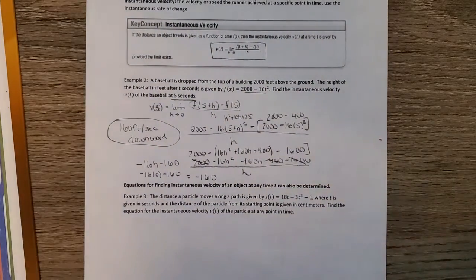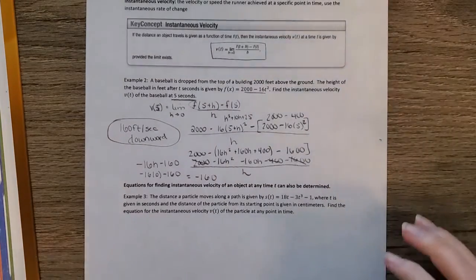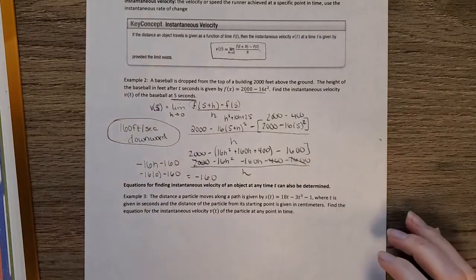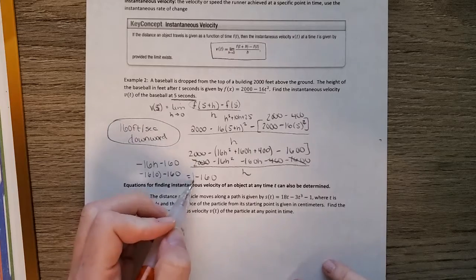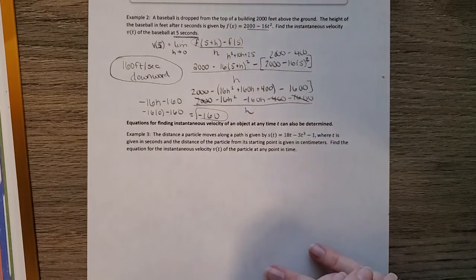So this is how you're going to apply what we were learning yesterday. We drop a ball and we're trying to figure out at that specific moment what velocity the ball is traveling at. At 5 seconds, it's going exactly 160 feet per second, and it's going in the downward direction, which is why we see the negative. Okay, so then what about instantaneous velocity of an object at any time?